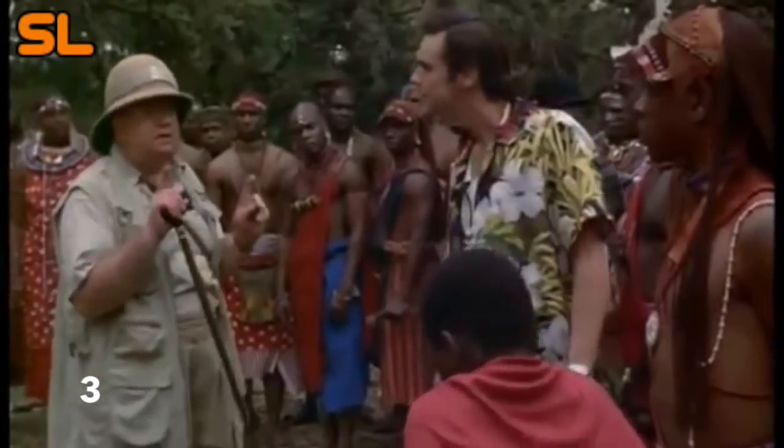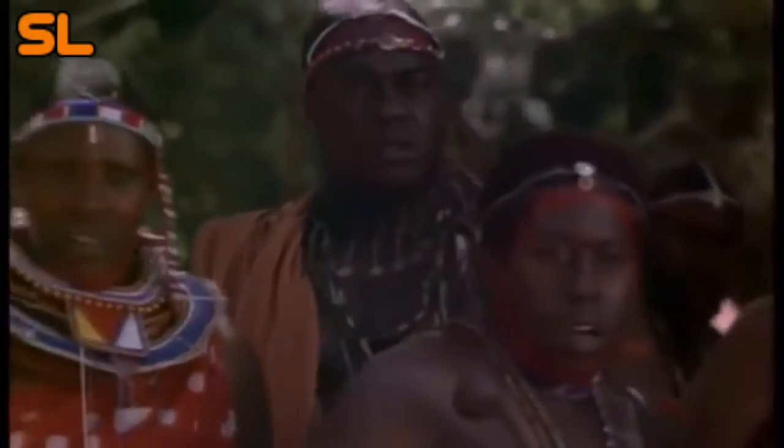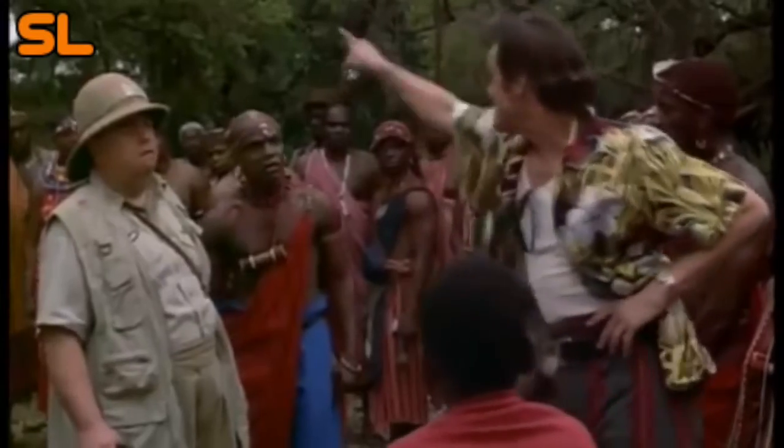They have lived in the same state for thousands of years. They did not know about disease until the white man came. What's going on over here?